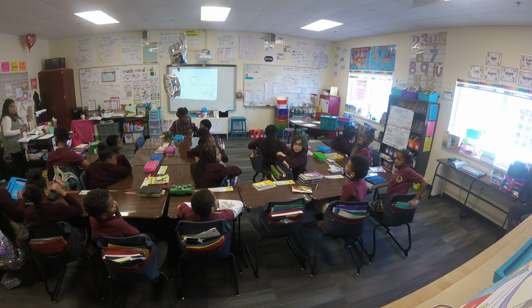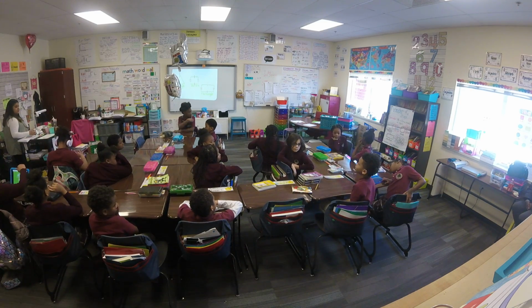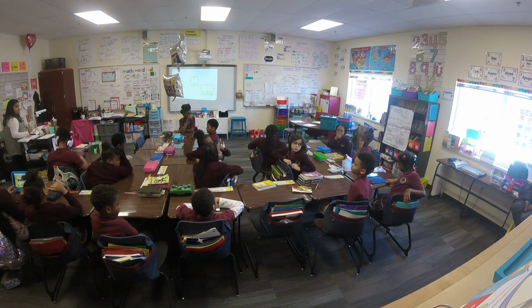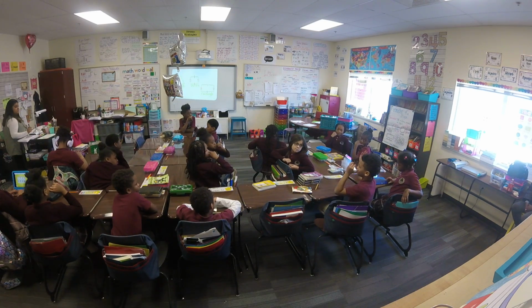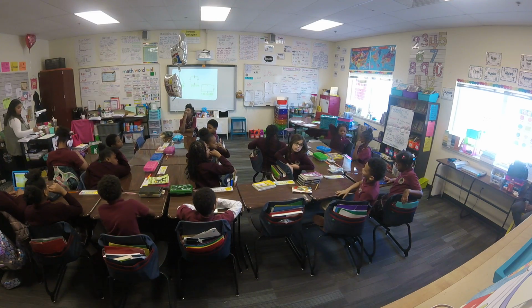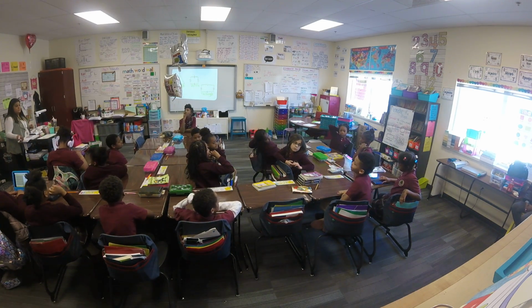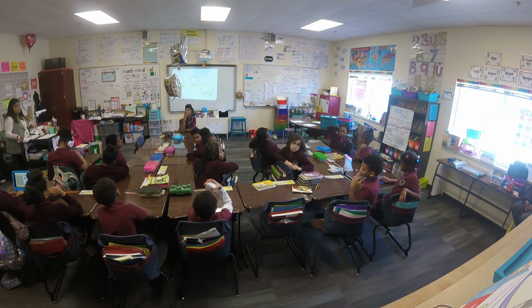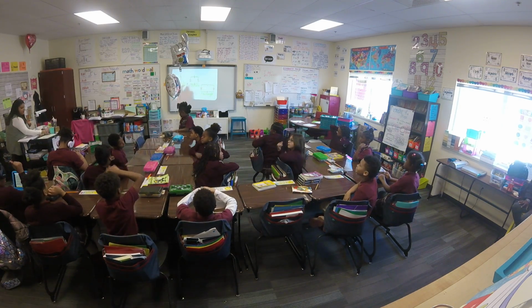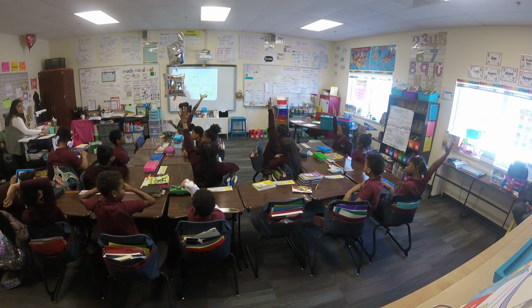Because it has equal in it, and the definition of equal is they have the same size. All the sides would be the same, right? Good. So who had heard of that word before, equilateral?